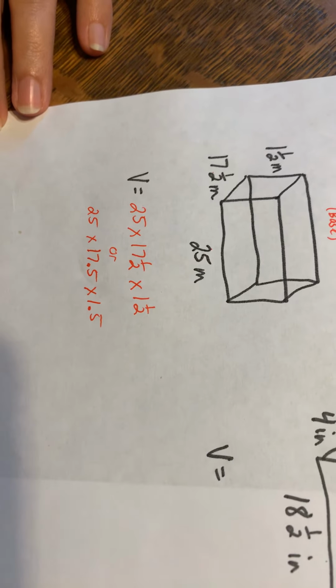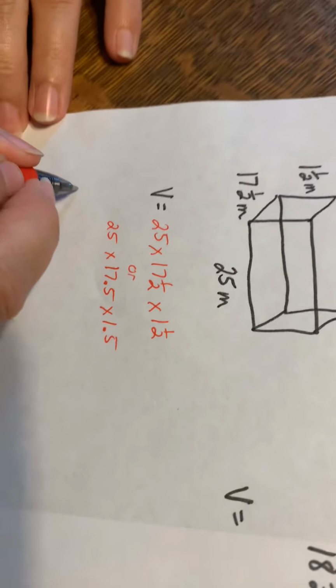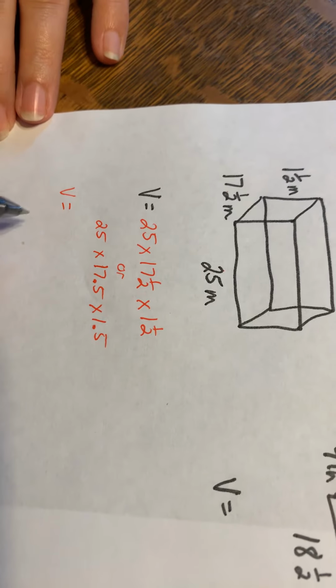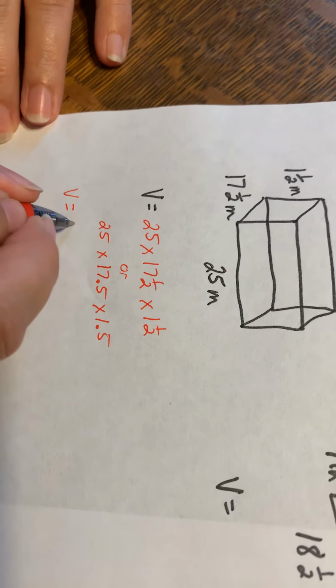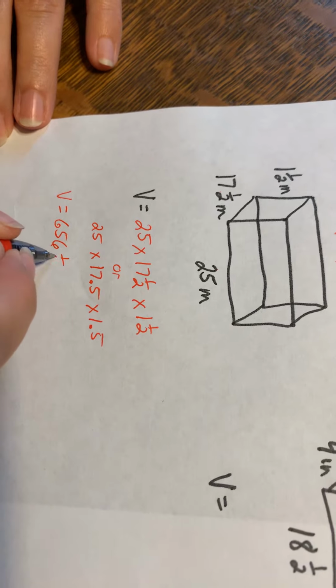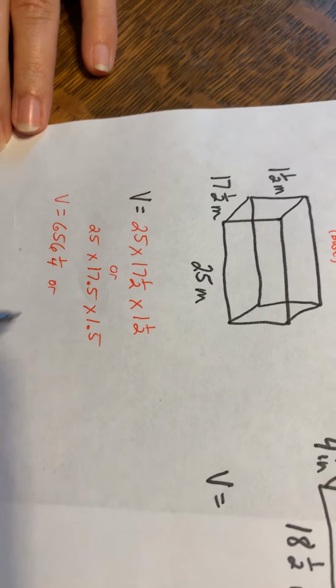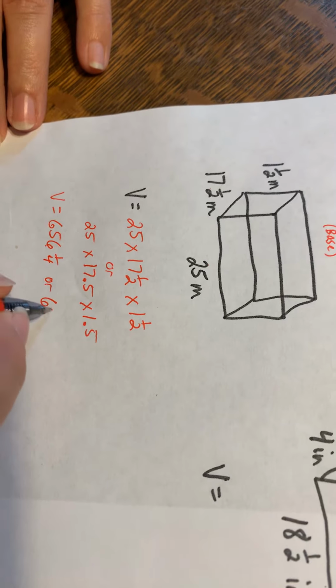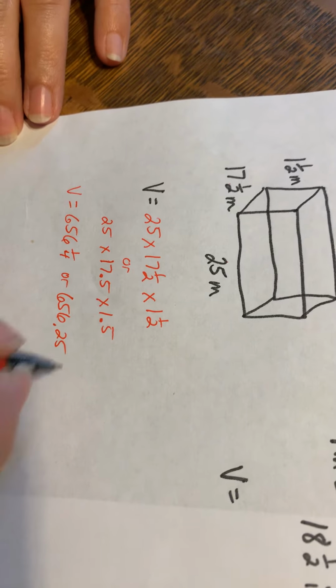So you can convert all those back to 0.5. Then, when you multiply all that through, if you do it by fractions, you'll get 656 1/4. Or if you do it all by decimals, you should get 656.25.